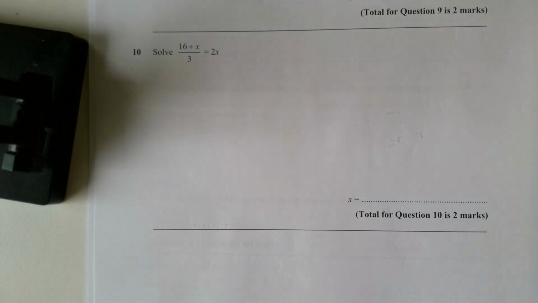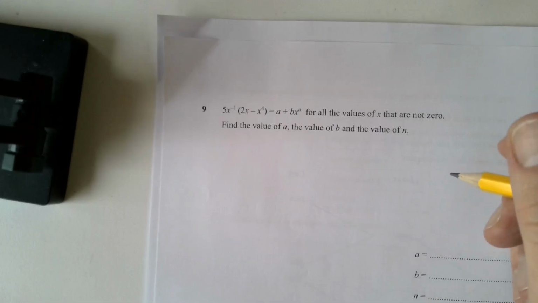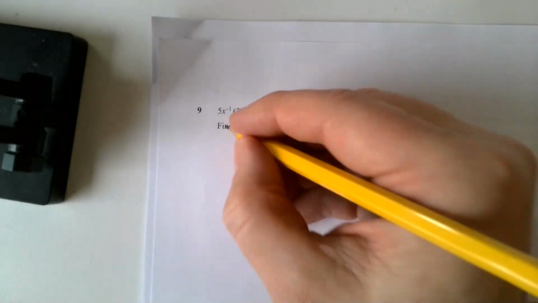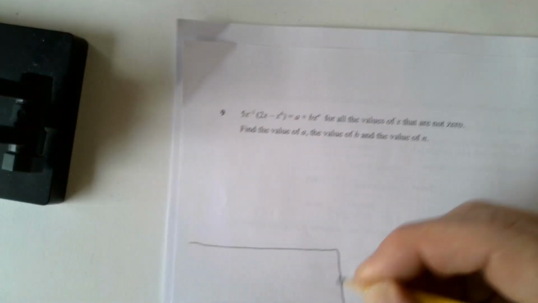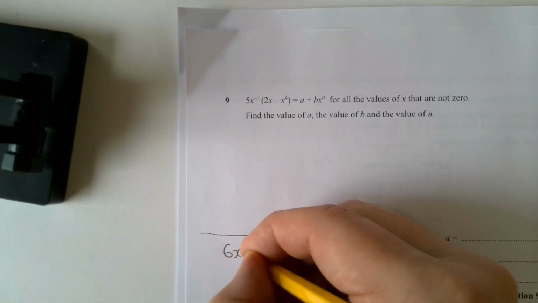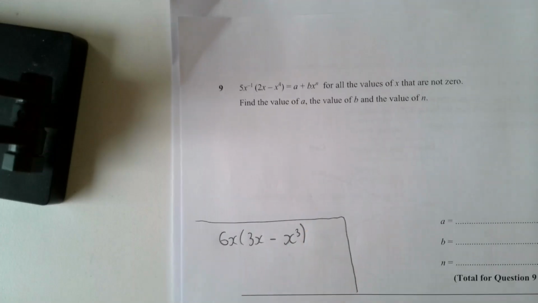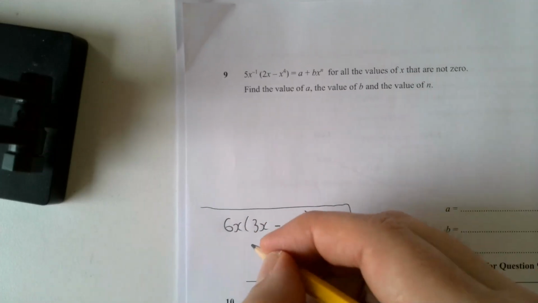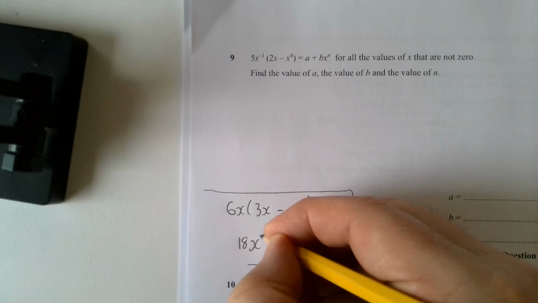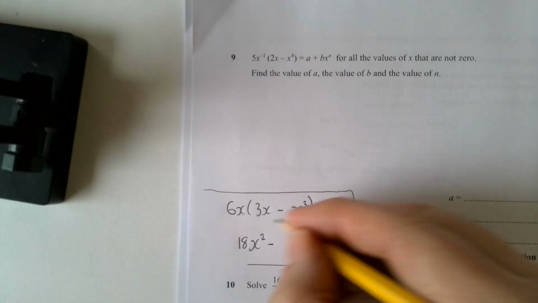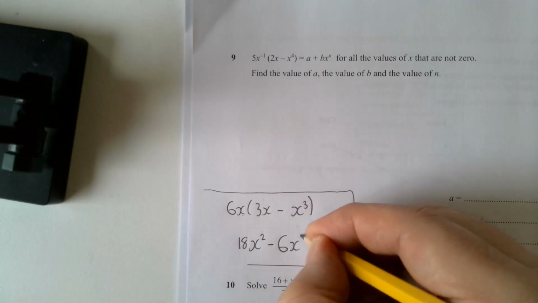Question 9 then. Now, I was a bit disappointed with my class with this, because I thought actually lots of us are confident. If it was much nicer numbers, in fact let's write a question with easier numbers: 6x times 3x minus x cubed. Then lots of you in my class will be able to do 6 times 3, which is 18. x times x gives me x squared, minus 6 times x gives me 6. x times x to the power of 3 gives me x to the power of 4.